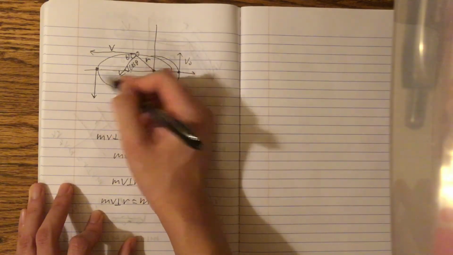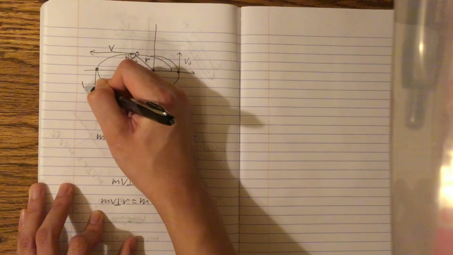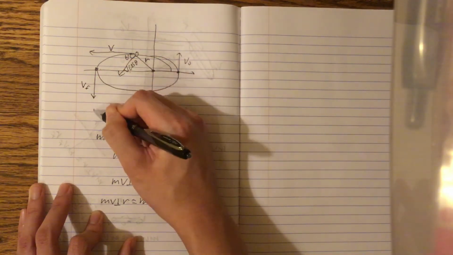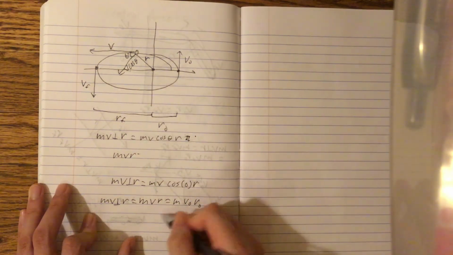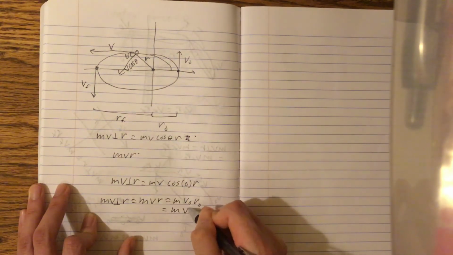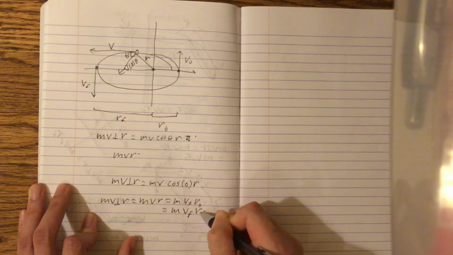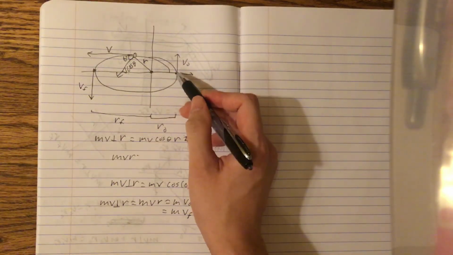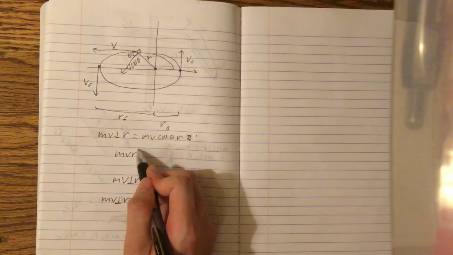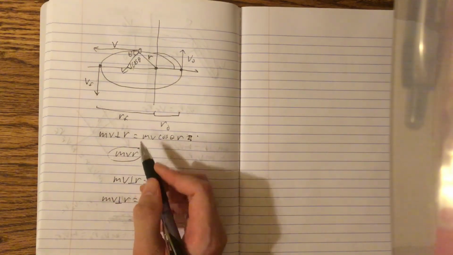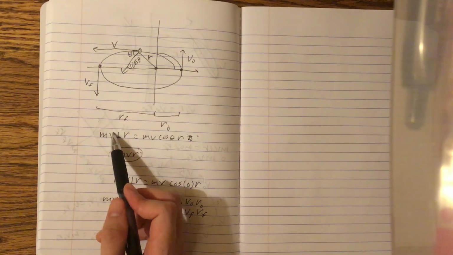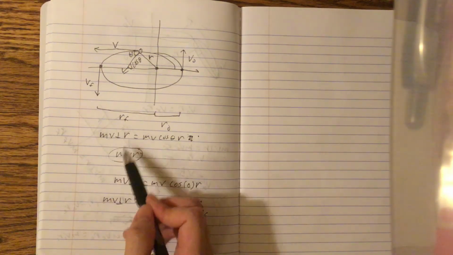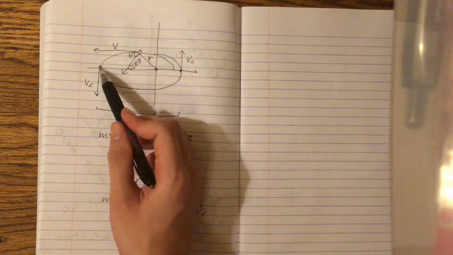And if it has a speed of, let's say, vf and a radius of rf, this would also equal mvf rf. And these are the only two points where the actual value of mvr equals the angular momentum value, and it also equals each other.